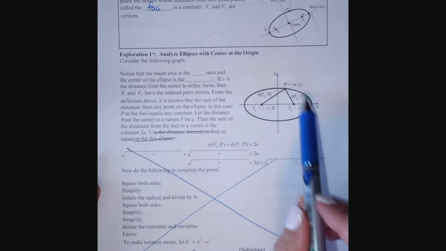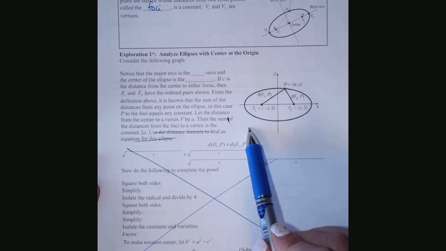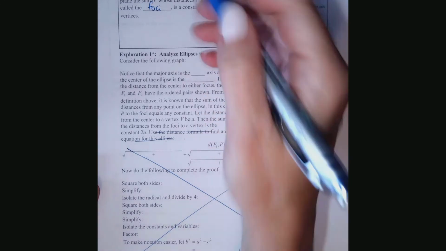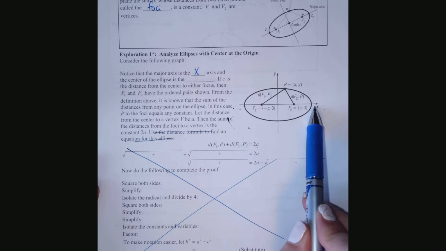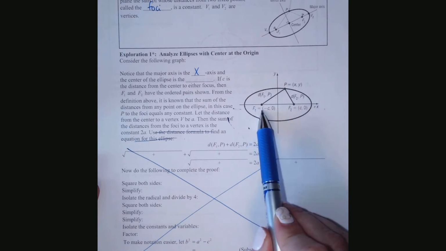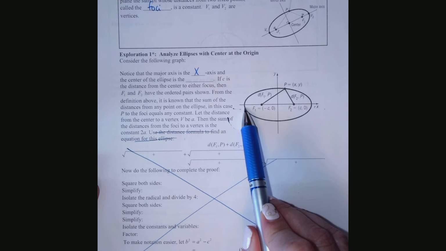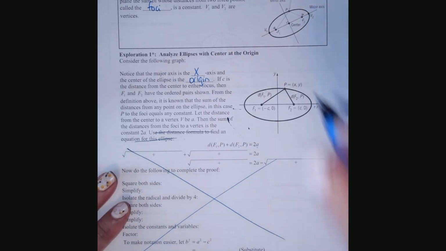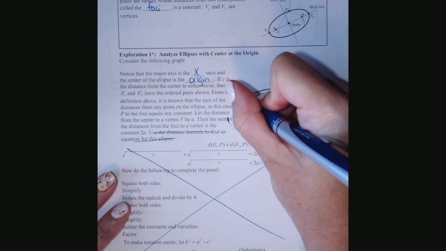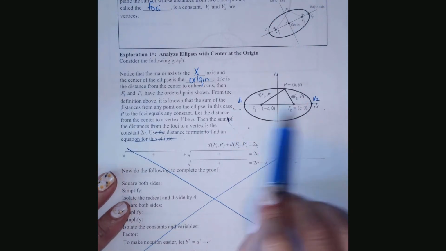Now notice that the way I have this ellipse drawn, the major axis is the x-axis, and I know that because it's the longer side of the ellipse, and it contains both foci, and we label those edges the vertices. The center of the ellipse here is at the origin. We're going to start analyzing ellipses that are centered at the origin, and then we're going to move away from that. So again, we have two foci, we have two vertices. These would be the two vertices, vertex 1 and vertex 2, on the major axis.